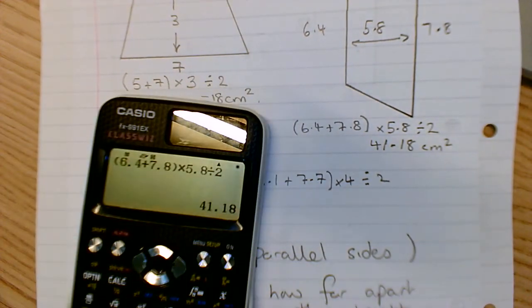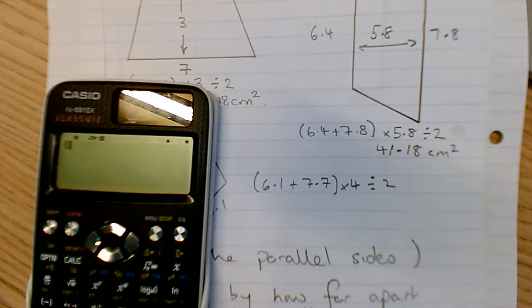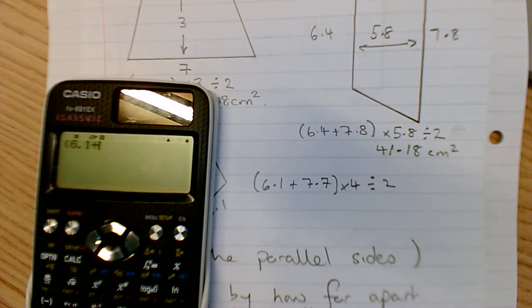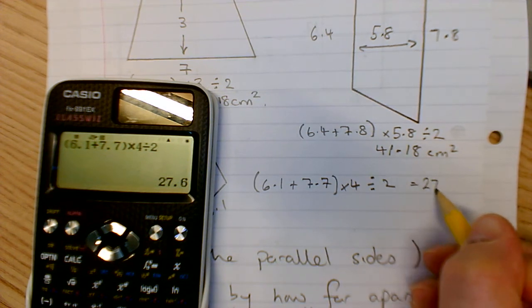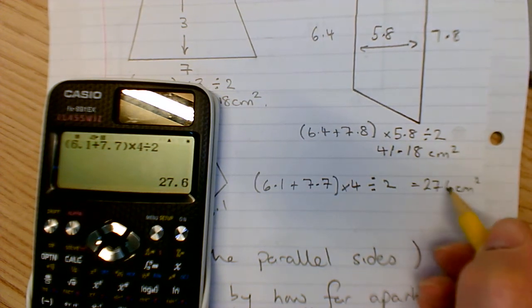So I get my calculator, get the buttons going. I've got 6.1 plus 7.7, close the bracket, times by 4 divided by 2, and I've got 27.6, and that'll be centimetres squared again.